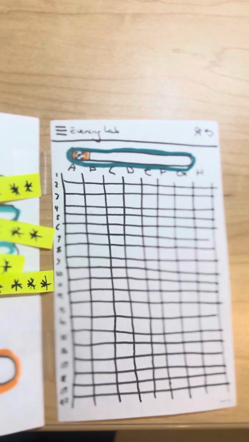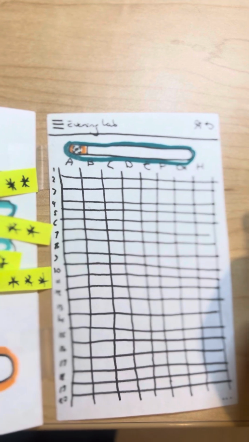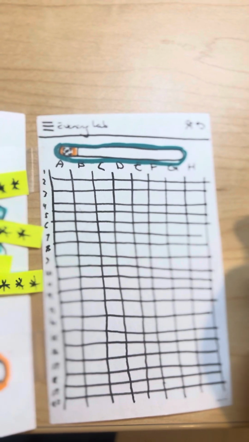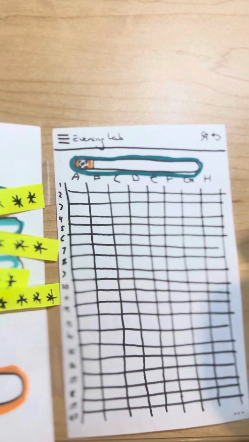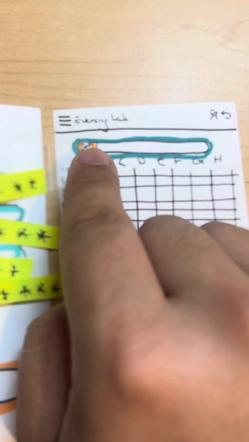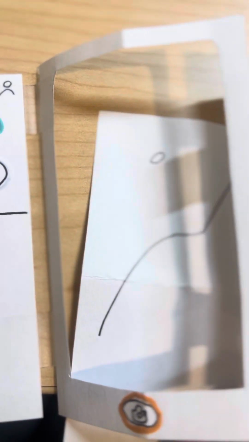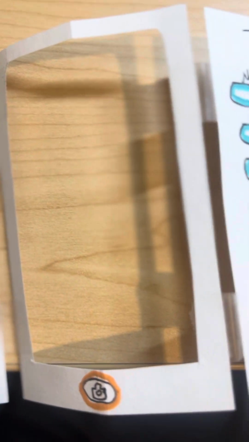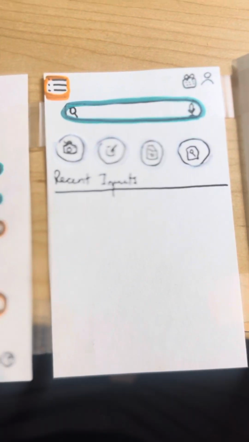Or from here there is a quick way to go to the camera. They can click here, which will bring them to the camera, and they can take another picture of a student ID or whatever. And yeah, so that's my design.